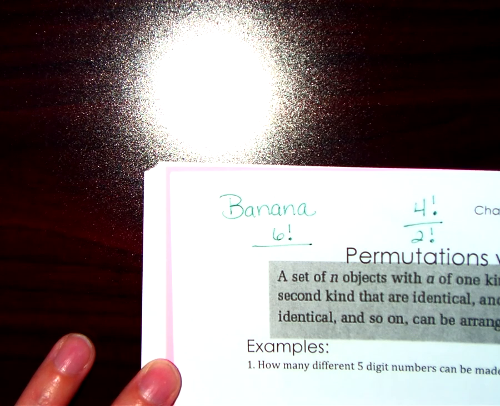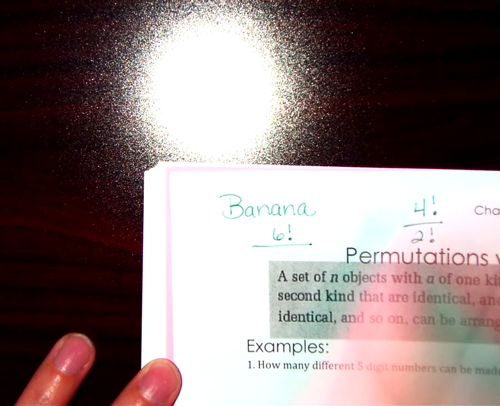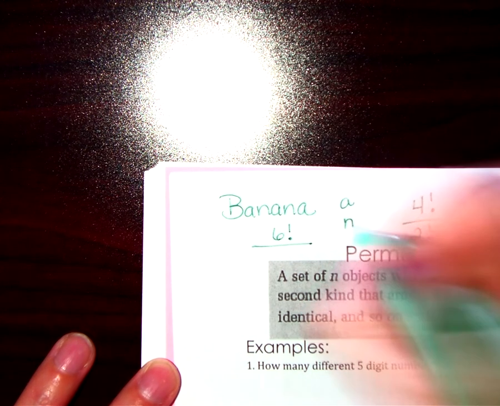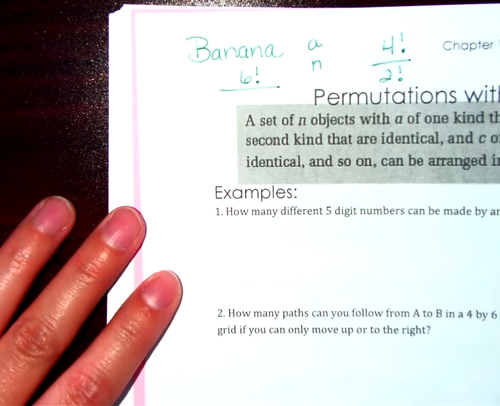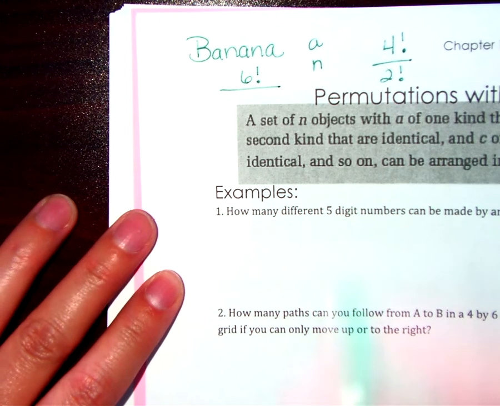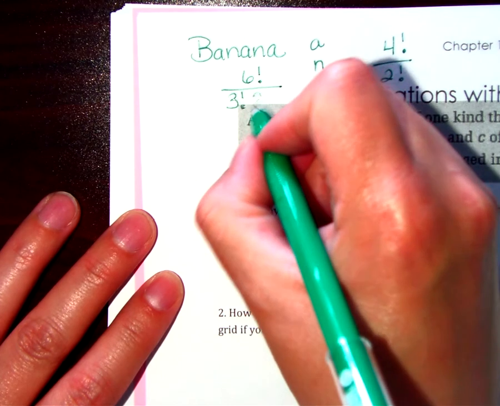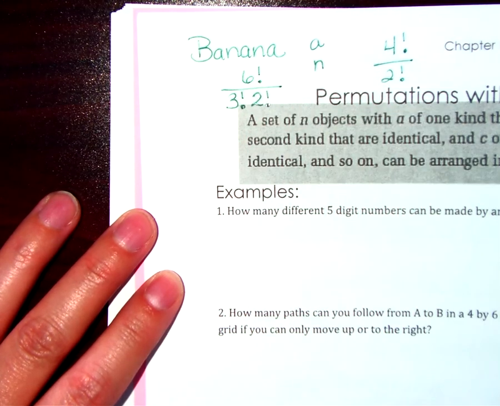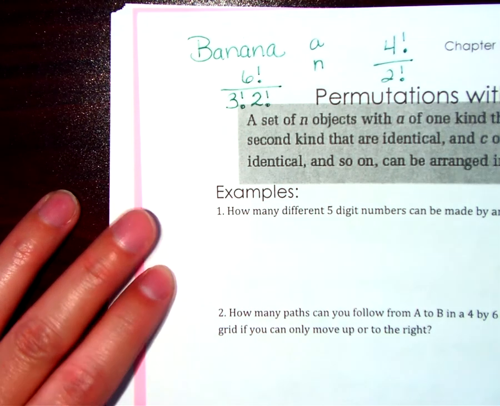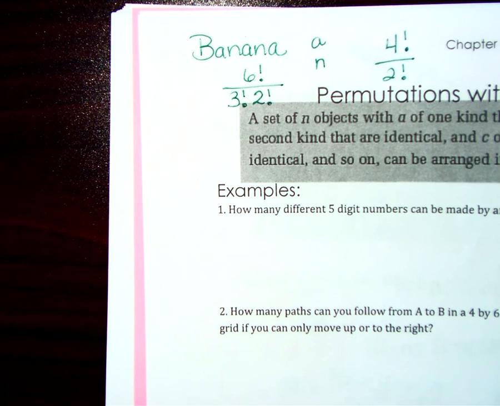Yes, but how many sets do I have? 2. So I have repeating A's and I have repeating N's. And one has 3 and one has 2. So the A's have 3. So 3 factorial, 2 factorial. Because your A's have 3 different arrangements and your N's have 2 different arrangements.